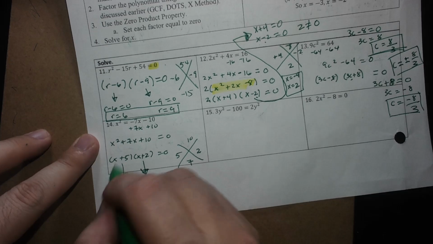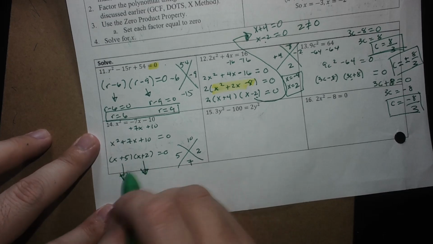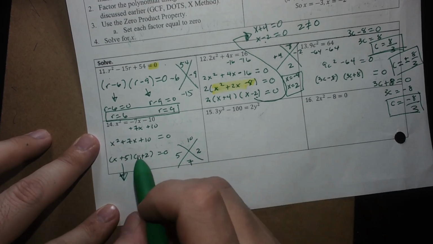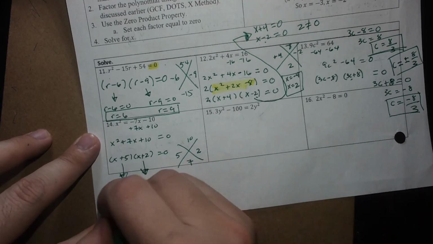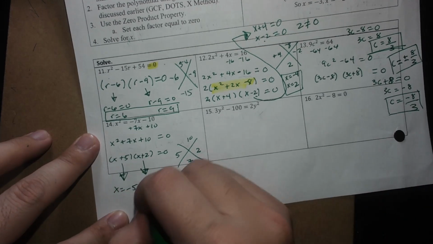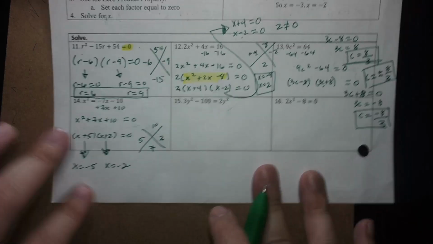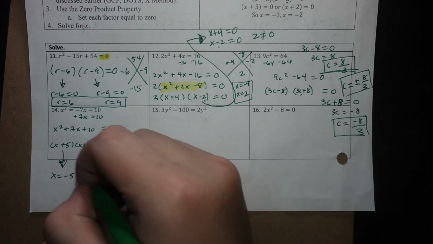So just based on solving this, I don't want to write x plus 5 equals 0. I can just see it, right? X is equal to negative 5 and x equals negative 2. Okay? So those are your answers.